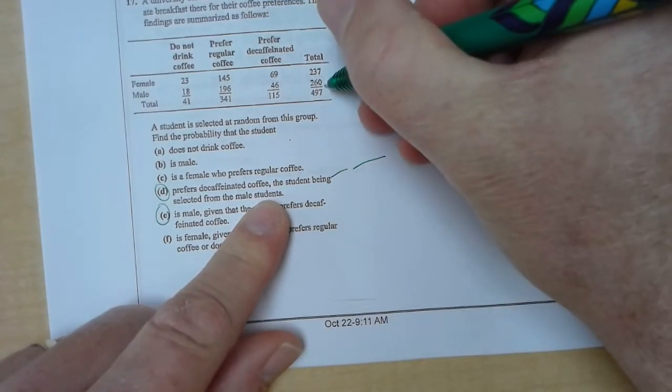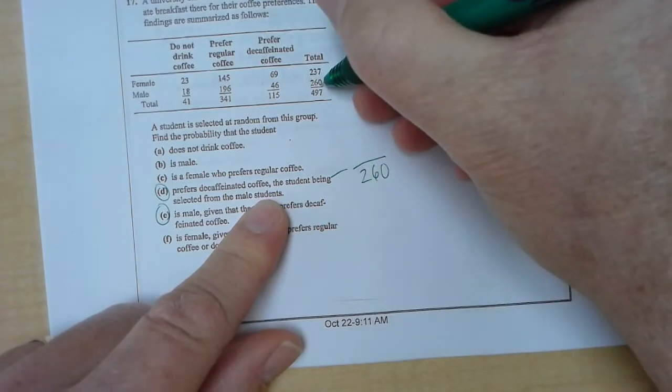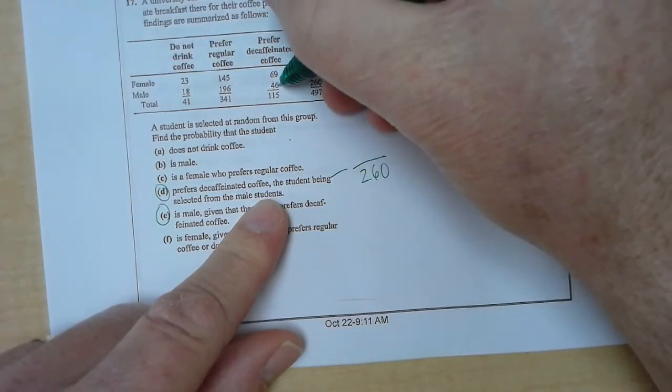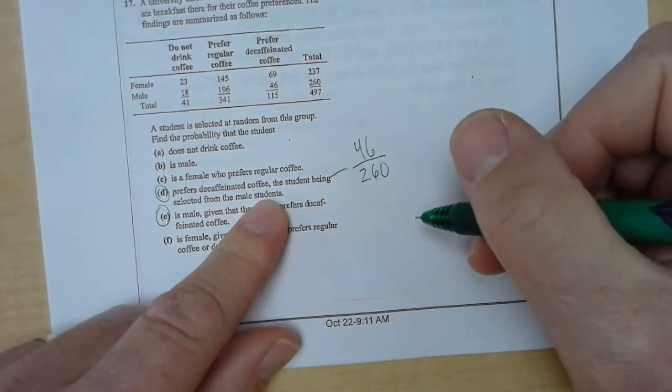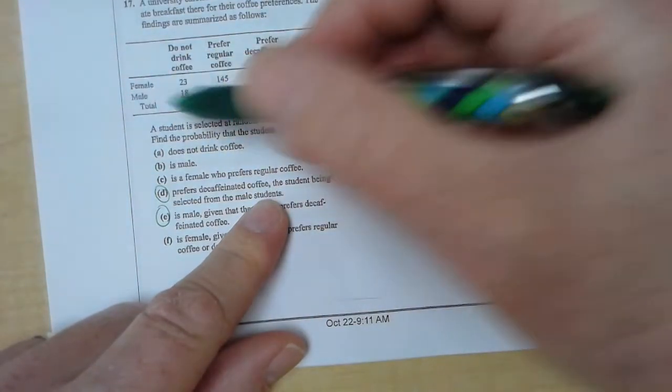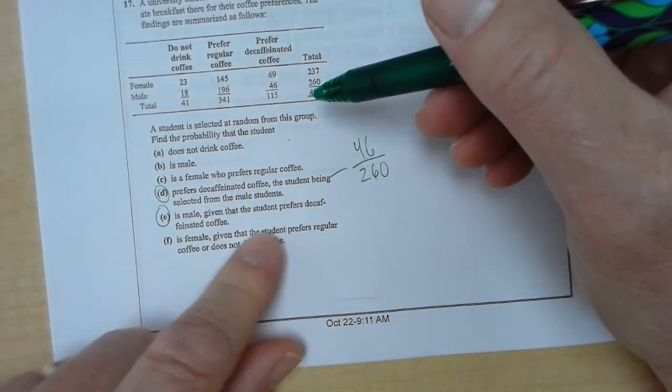So it's given male. So we're looking out of 260 because we're reading it this way. And then there's 46 that prefer decaffeinated coffee. So you're reading that left and right because we know that it's being selected from the male students.